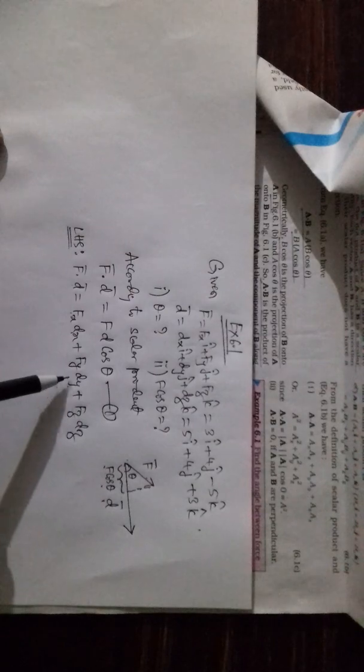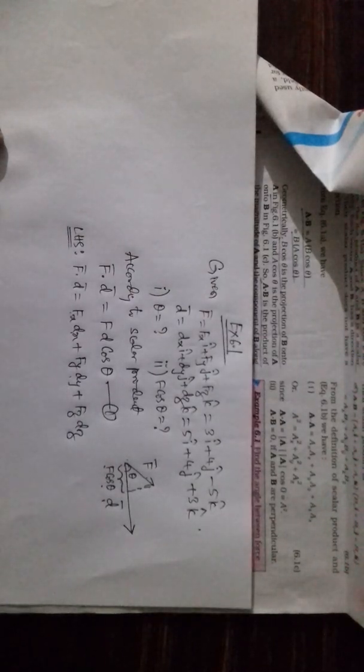So for A dot B, what result did you get? A dot B is equal to AX BX plus AY BY plus AZ BZ. That's product of X components plus product of Y components plus product of Z components. Here also F dot D means product of X components, product of Y components plus product of Z components.